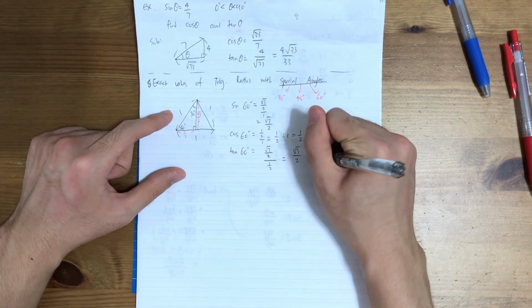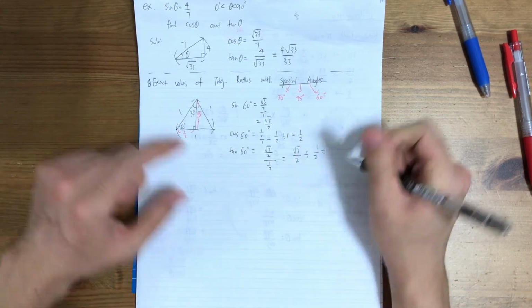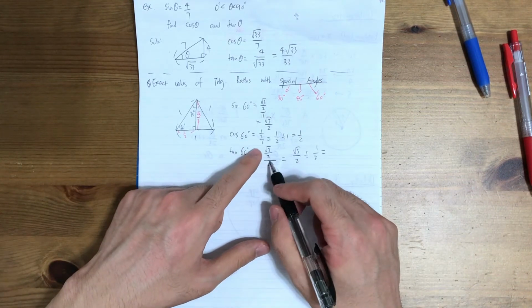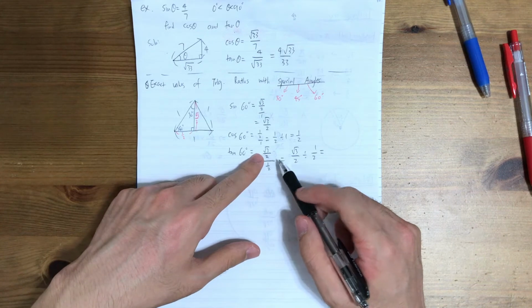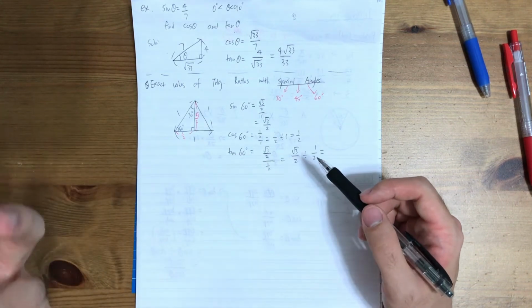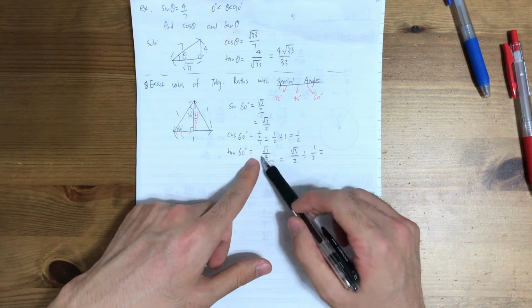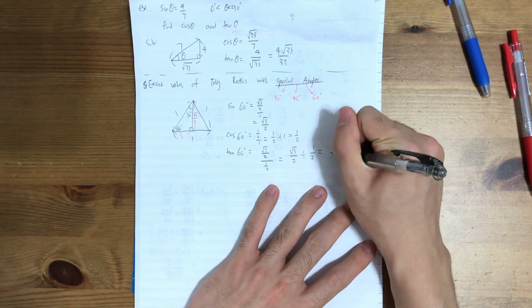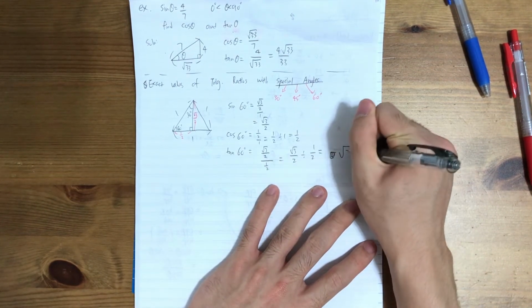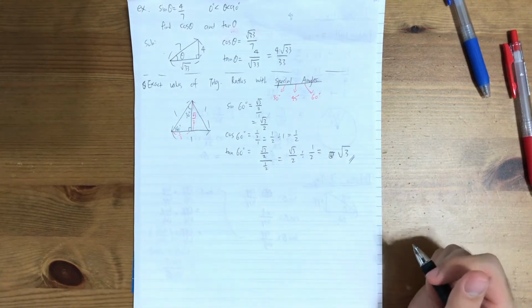So if you're not really familiar with operations of fractions of fractions, then you can always use the definition of fraction, which means that you're basically dividing the numerator by the denominator, right? So this is what we will have for tangent 60.